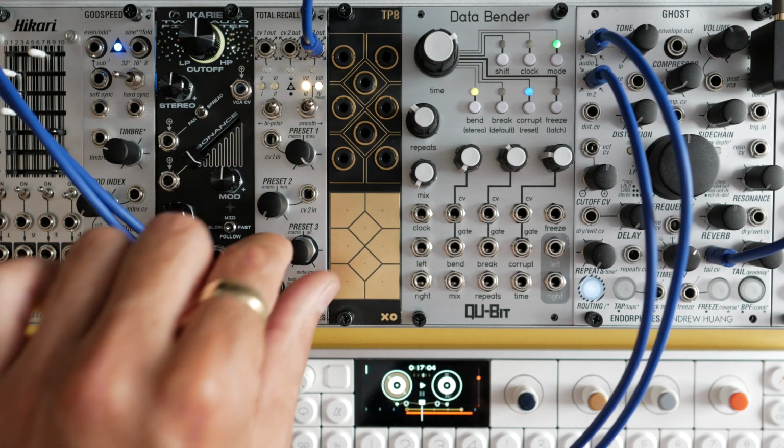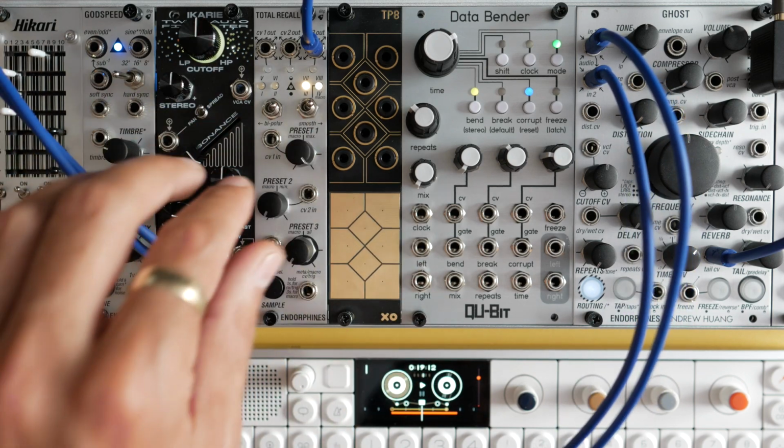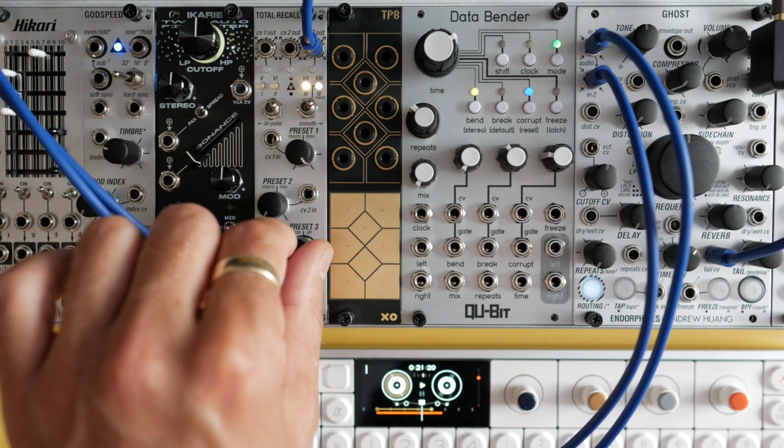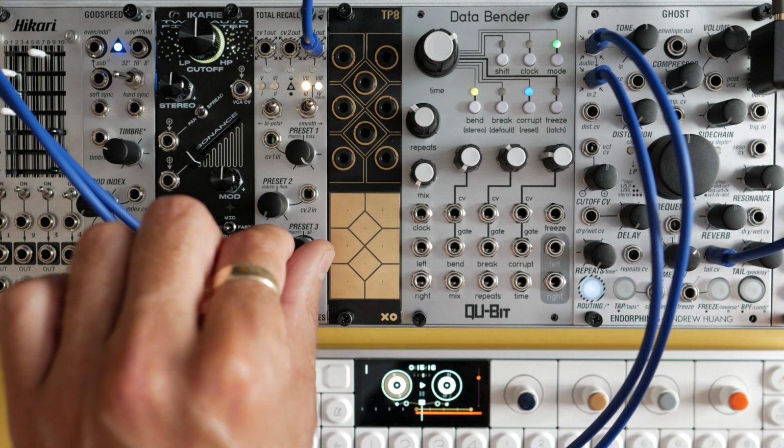I also got to set my minimum value. So now minimum value is 0, maximum value all the way up. Of course, we can dial it in more intricately.